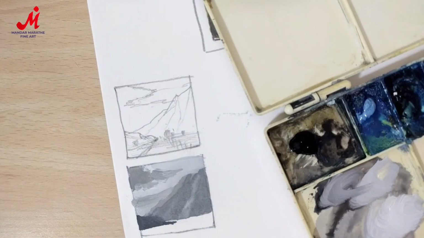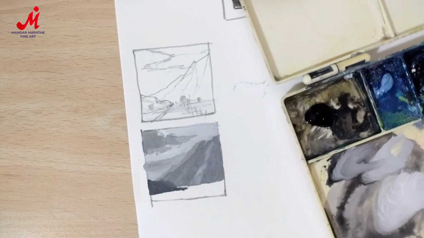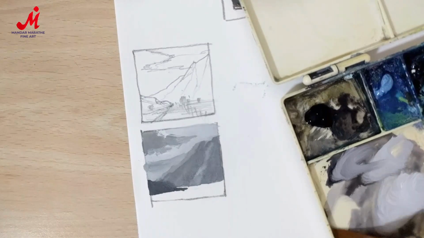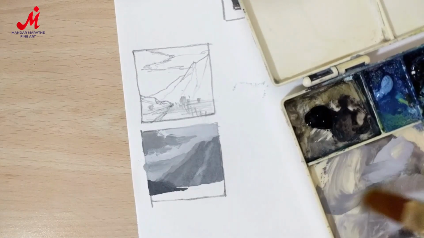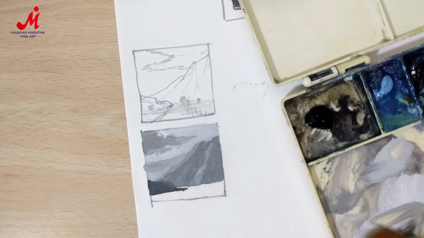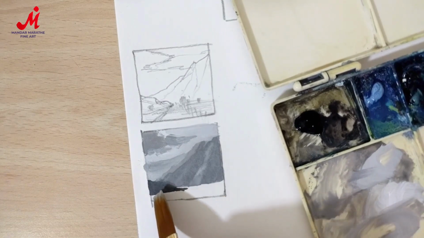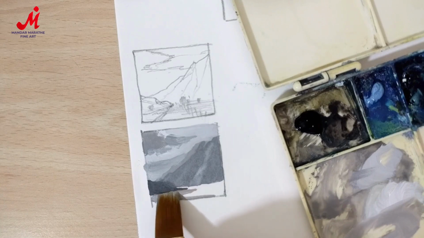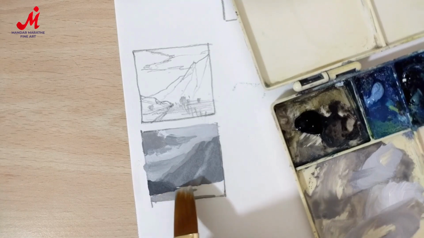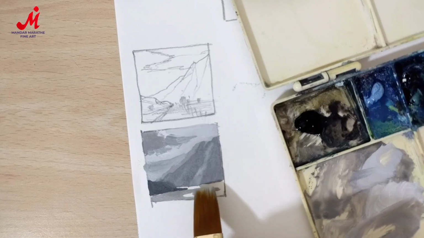Now that's enough work on the sky. Now I want to paint the foreground with this gray, mid-tone gray, and I want a streak of light going across at the bottom of this mountain.